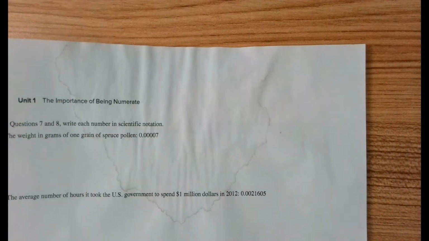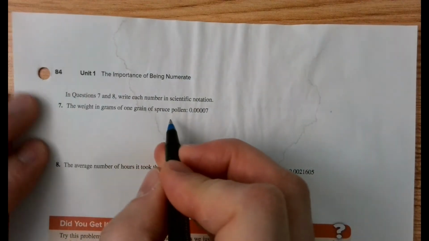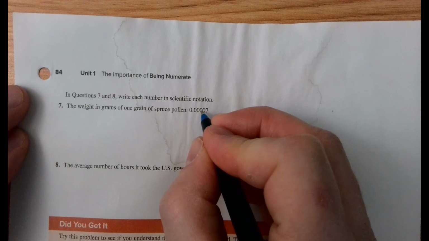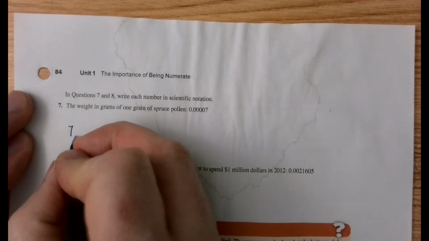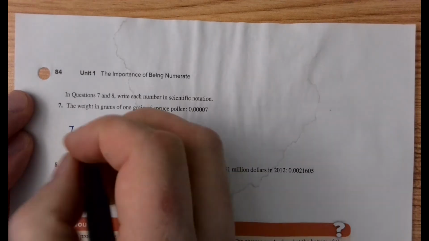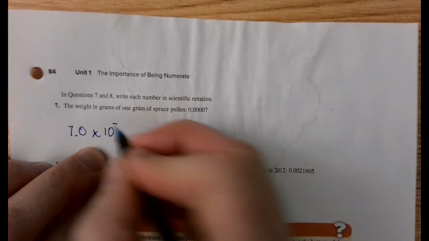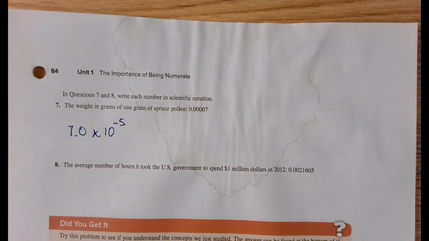So here's an example. Here on page 84, number 7, the weight in grams of 1 grain of spruce pollen is 0.000017. Now notice we've got 1, 2, 3, 4, 5 zeros we have to get to our 1.7, our number between 1 and 10. So we're going to multiply this by 10 to the negative, how many did I say? 1, 2, 3, 4, 5. 10 to the negative 5. In other words, we're dividing by 10 to the 5th power.